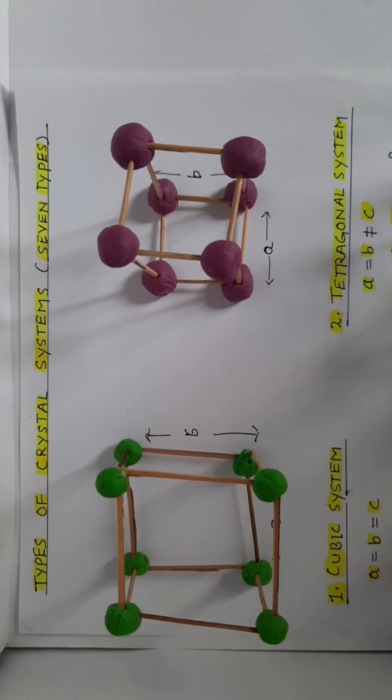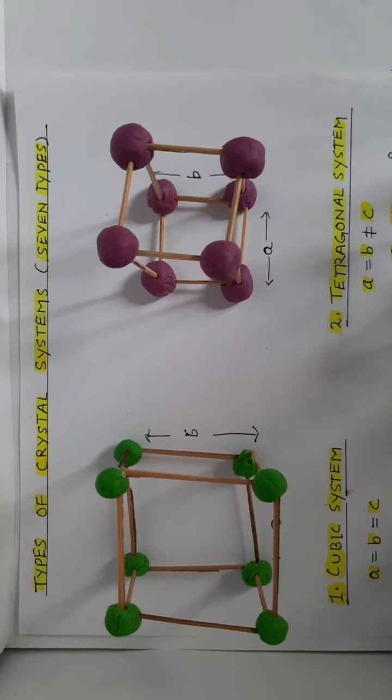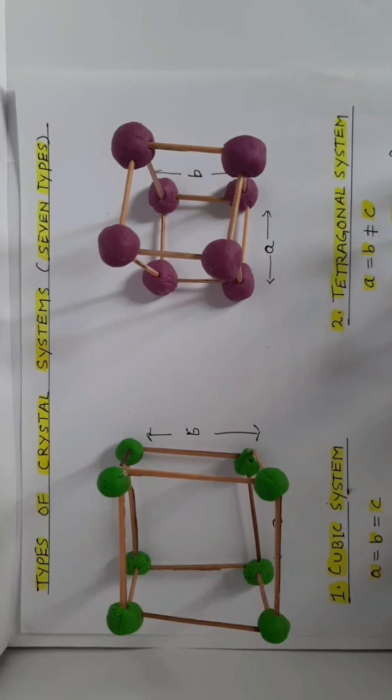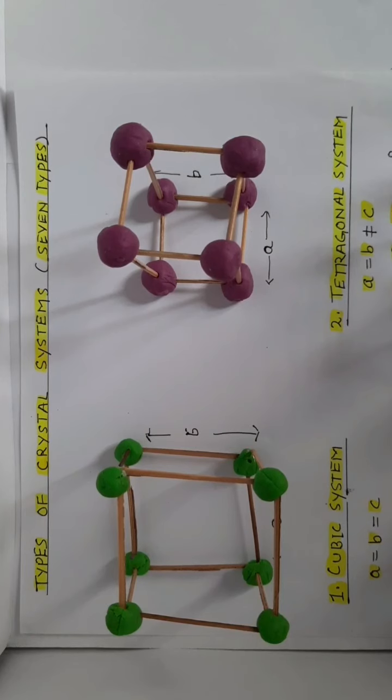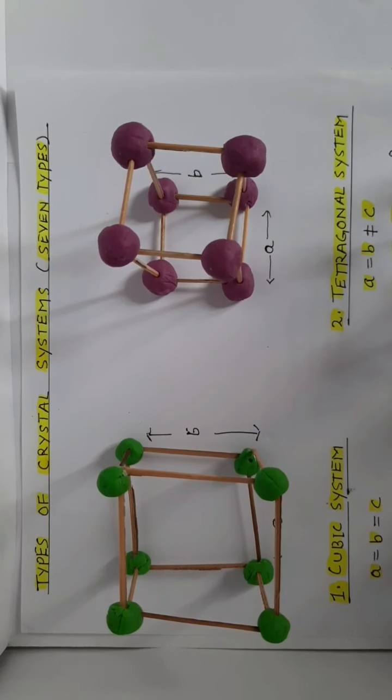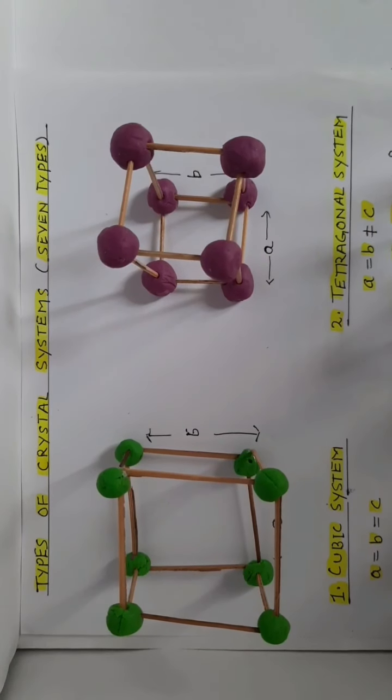Today we will study about the types of crystal systems. A unit cell can be categorized with the help of 6 parameters: the 3 edge lengths A, B, C and the 3 angles alpha, beta and gamma.